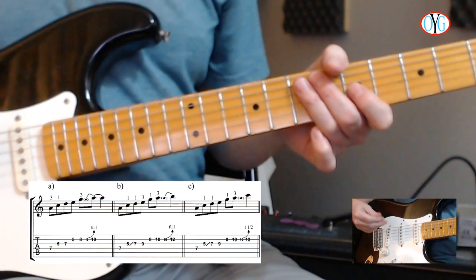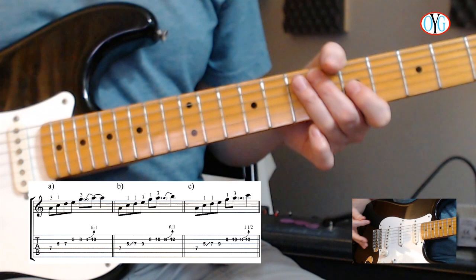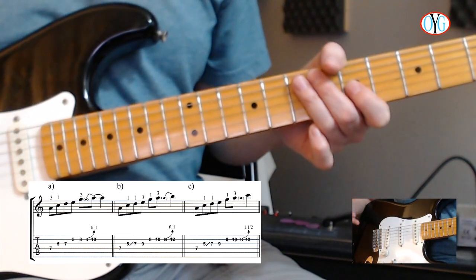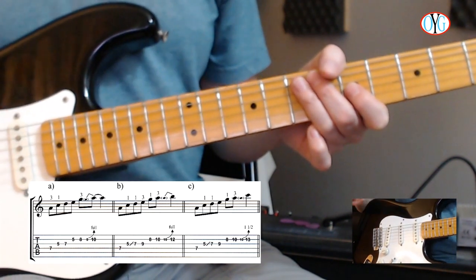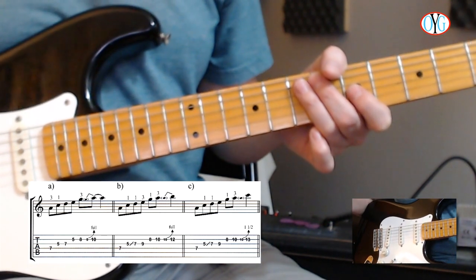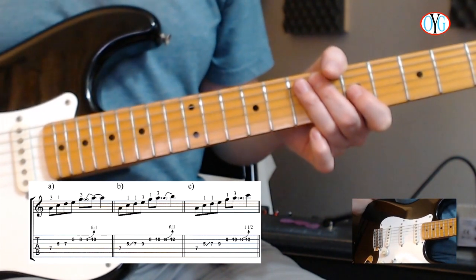Throughout this lesson, we will be in the key of A. We'll be using the pentatonic minor scale as the framework scale, but we'll be borrowing notes from the Dorian mode and the Aeolian mode in some of the bends.